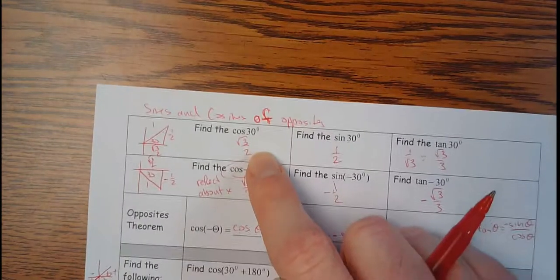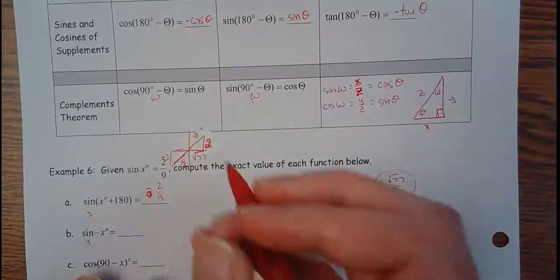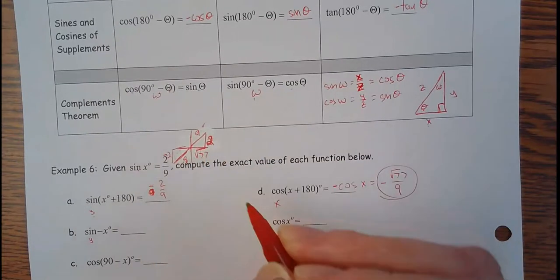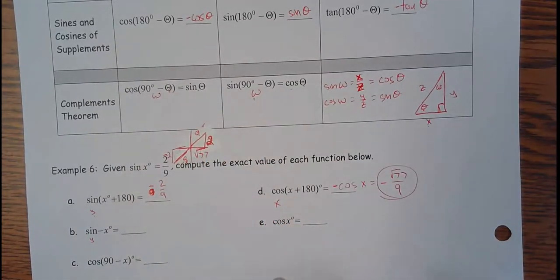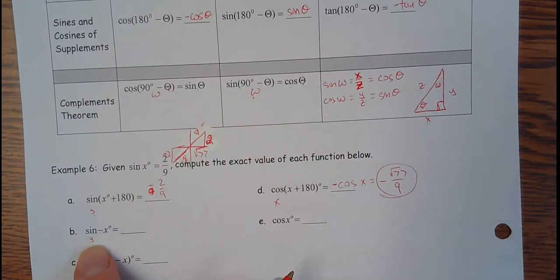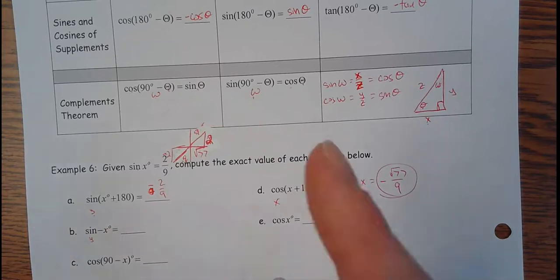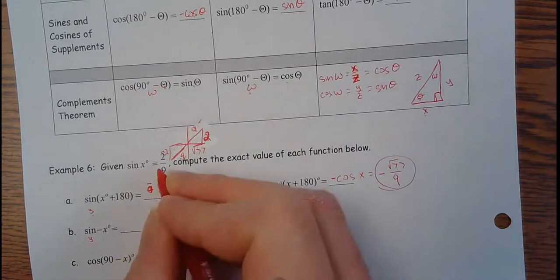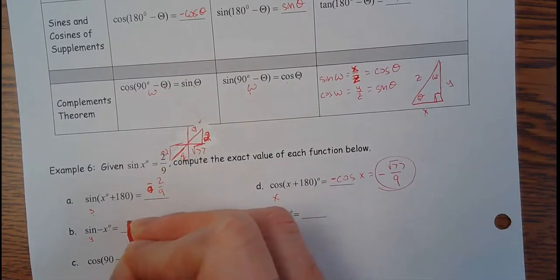This is the one where instead of opening this way, I would open that way. I'd open down. So how far to the right I go would stay the same. How far up or down I go would be the opposite. So if it's a y value, instead of going down, I'm going up. So instead of being 2/9, now it would be negative 2/9.